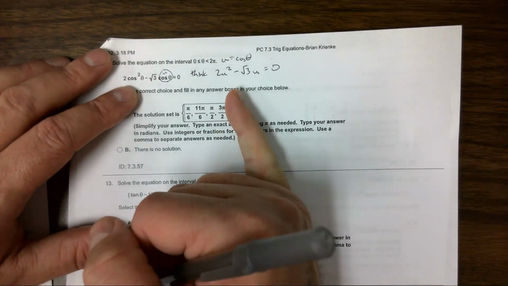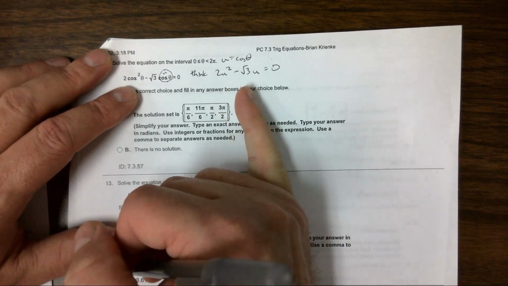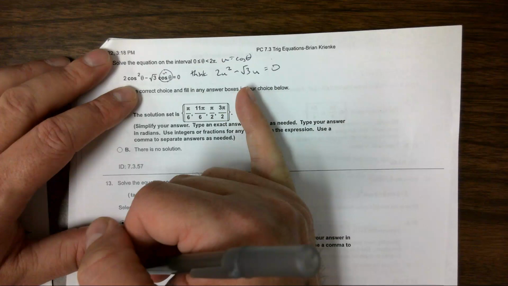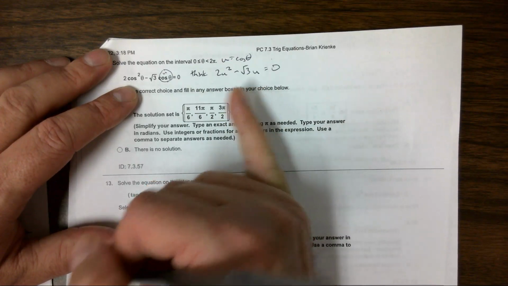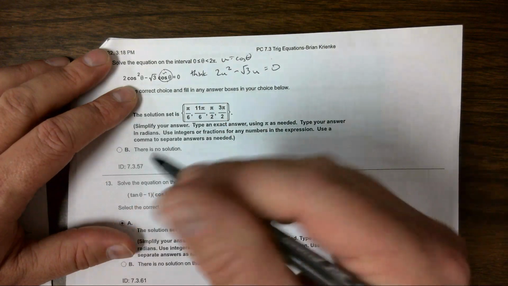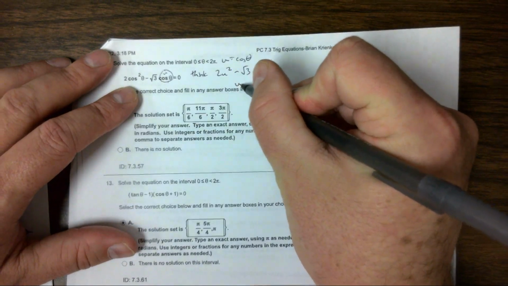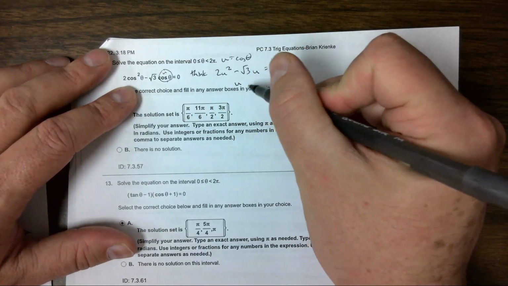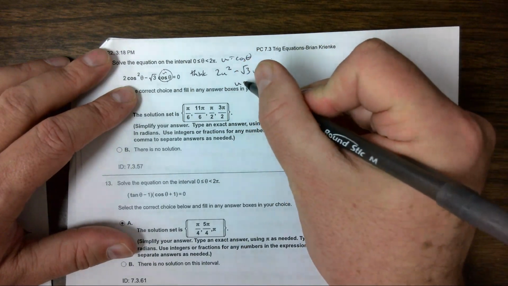So if I have something like this, 2u squared minus square root of 3u equals 0, I say, what's in common to both? It's u. U is the common factor.